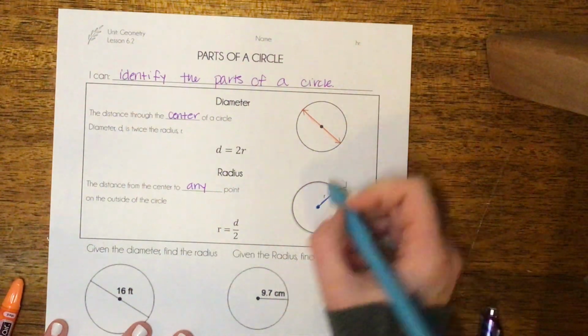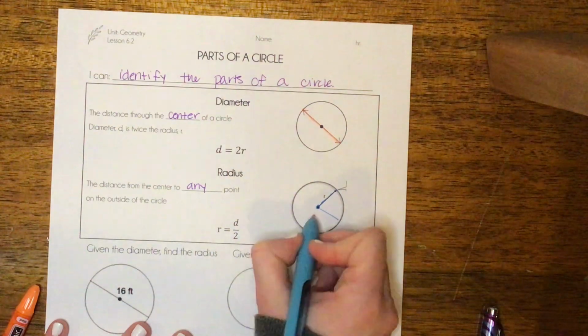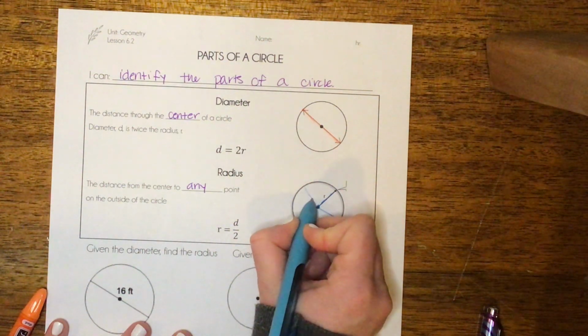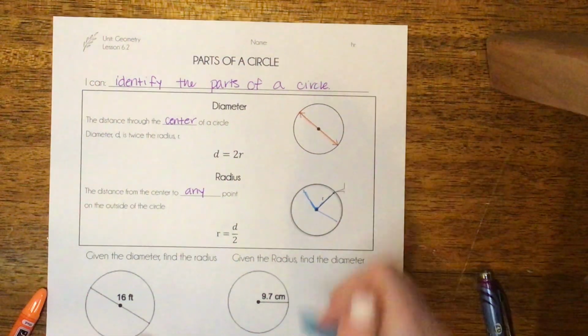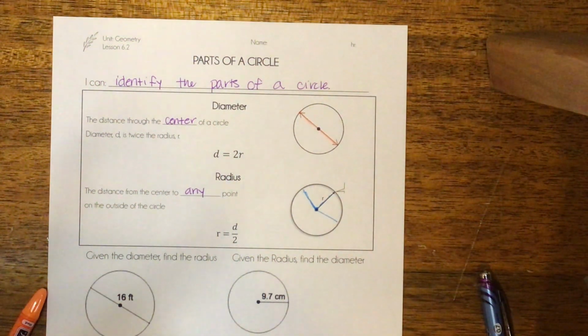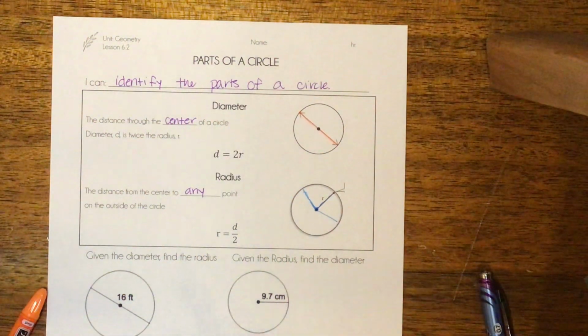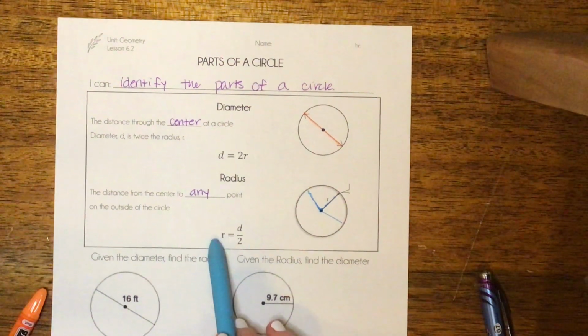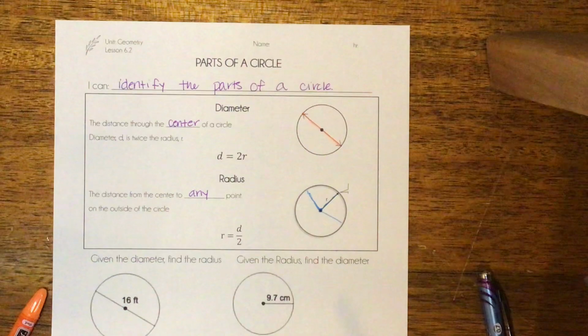I could go this way and it would be a radius. I could go this way and it would be a radius. Okay, so basically from the center to one point on the outside of the circle, it is halfway through the circle. And we can find that by taking the diameter divided by 2.